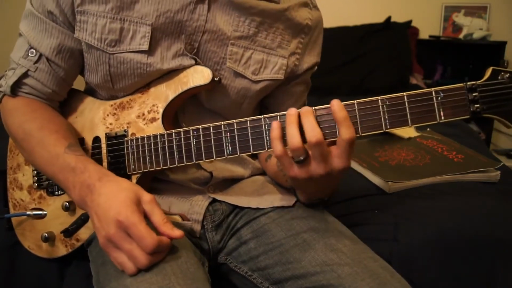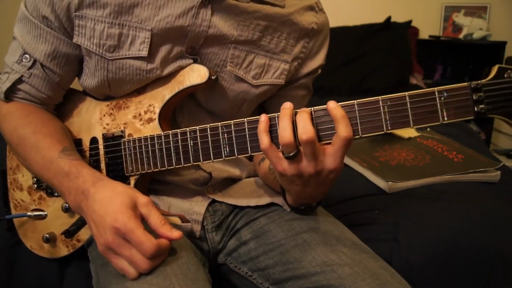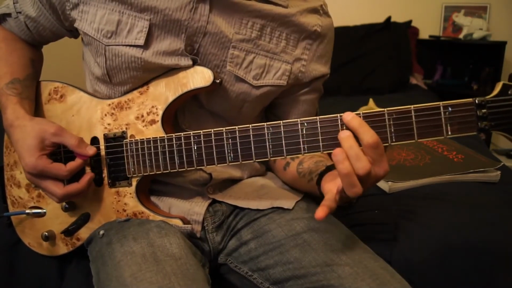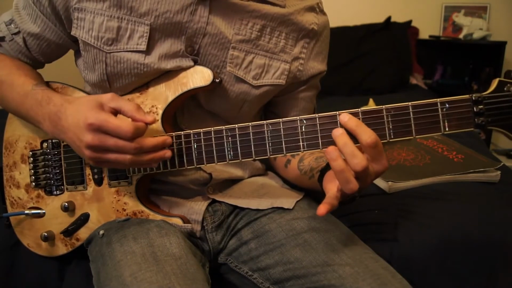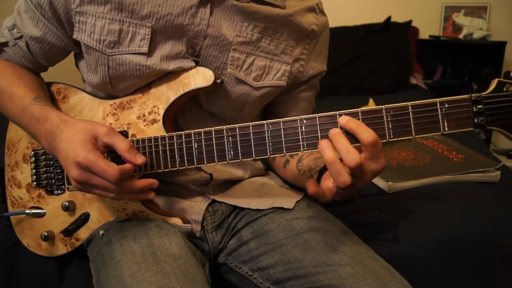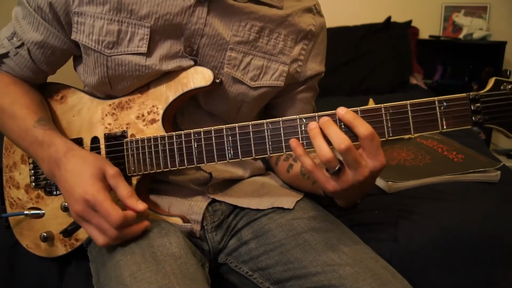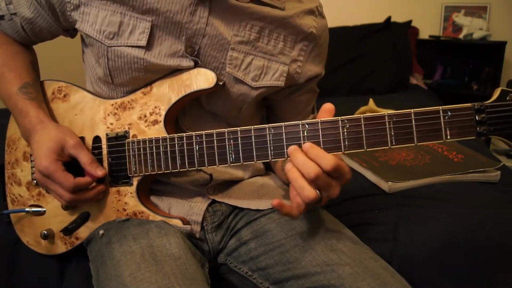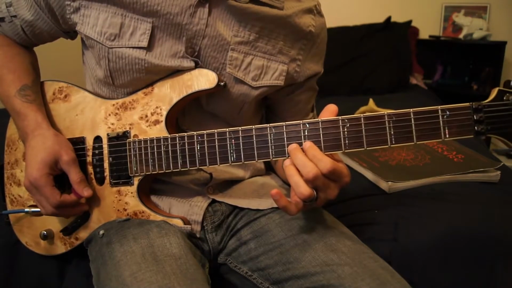What I'm doing is taking this major scale shape from the key of A and shifting it to the key of D, so it's D major. So I'm changing from A major to D major, which is why when I come down here I'm not holding the same pattern that I normally am holding.